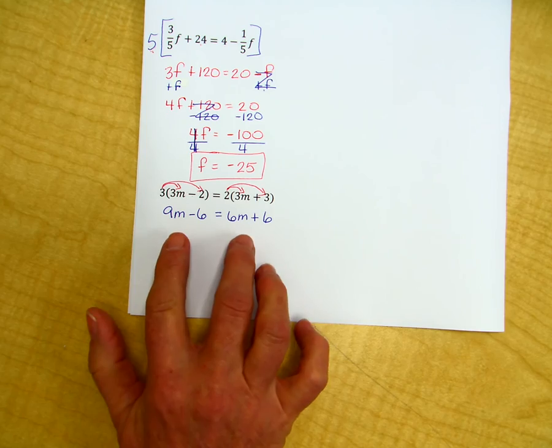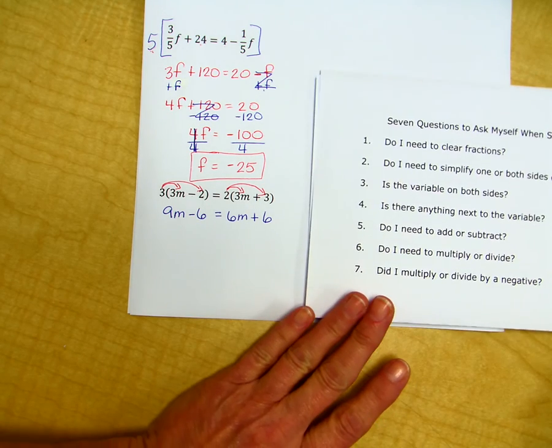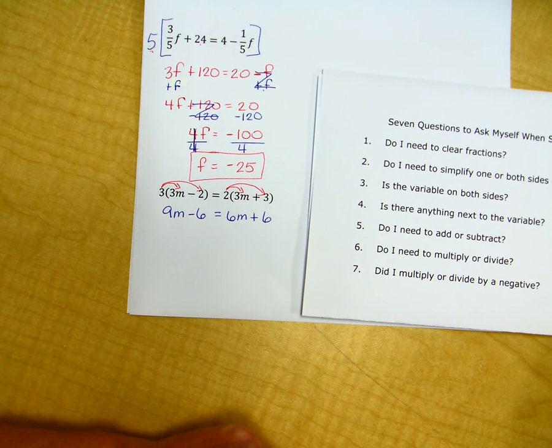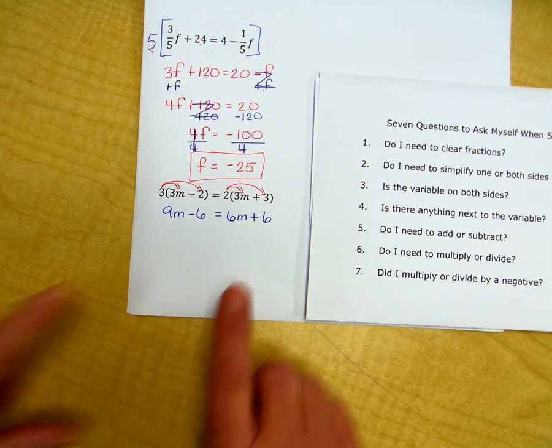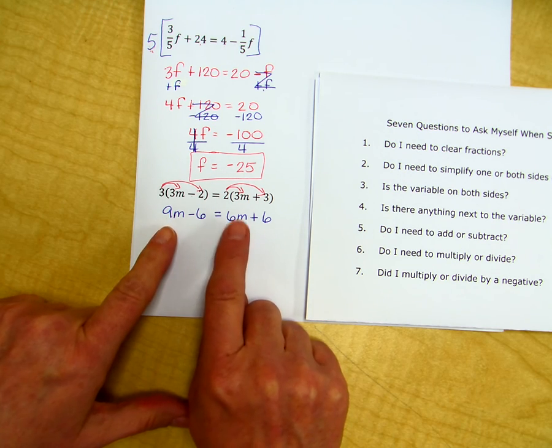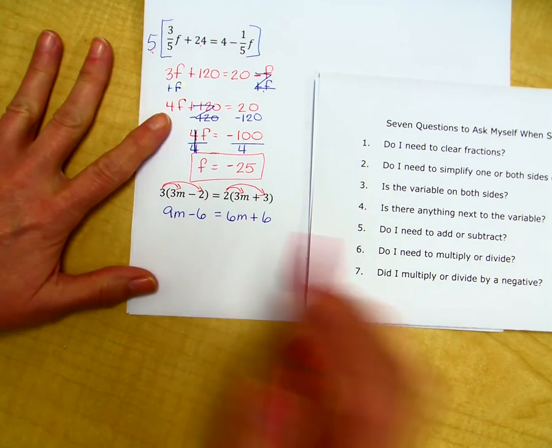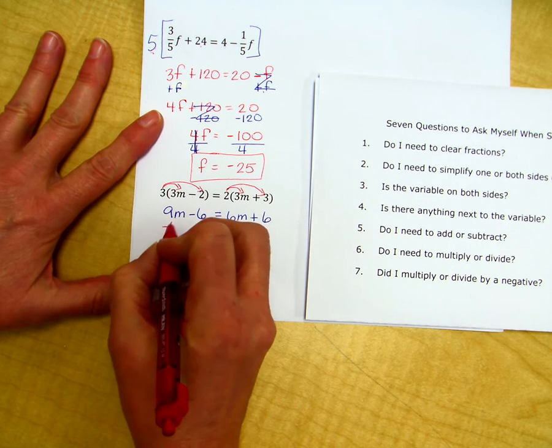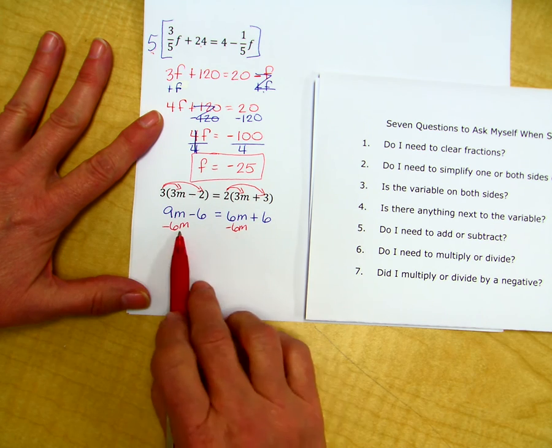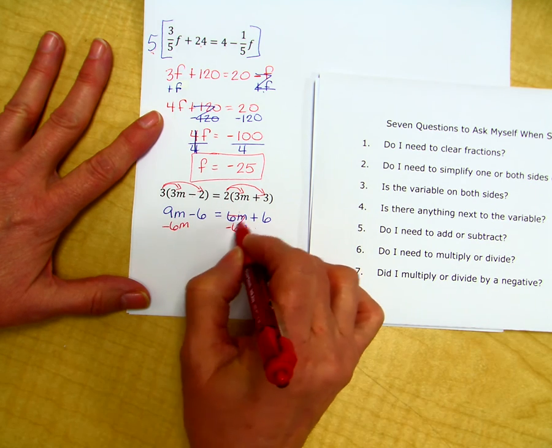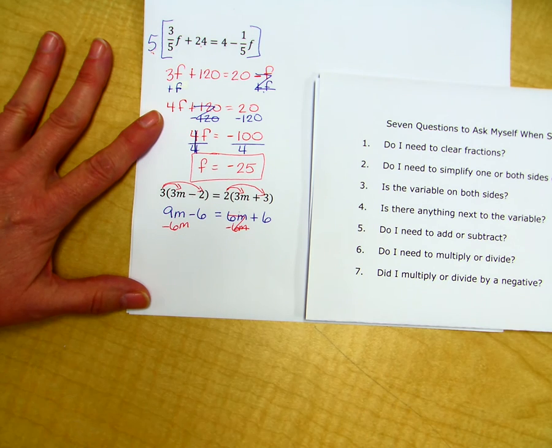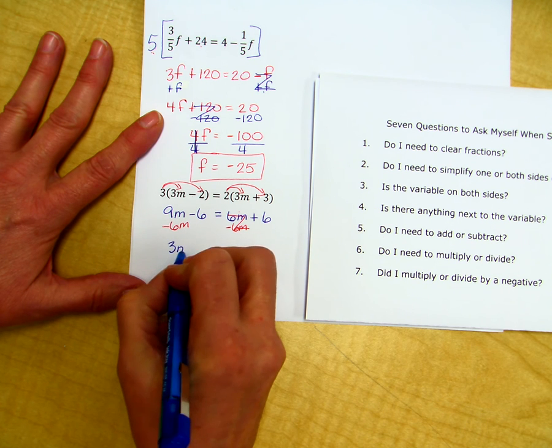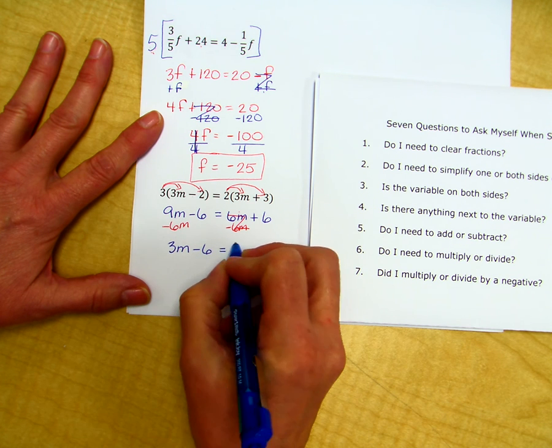Both of these are now simplified, and we move on to the next question, which is: the variable on both sides? The variable is indeed on both sides, so what we need to do is compare them and see who is smaller, and the 6m is smaller. It's a positive 6m, so to get rid of it, I need a minus 6m or negative 6m. And again, what you do to one side, you do to the other. These make a 0 pair. So simplifying on the left-hand side, 9m minus 6m is 3m minus 6 equals 6.